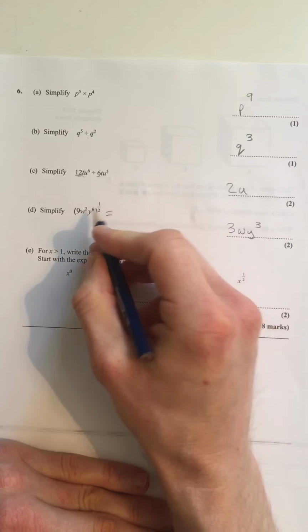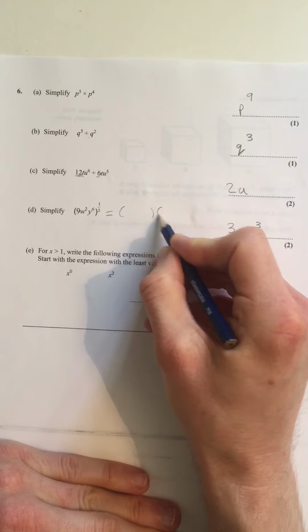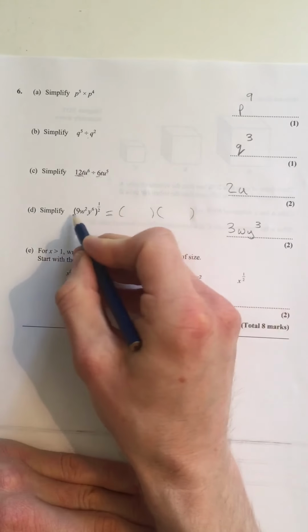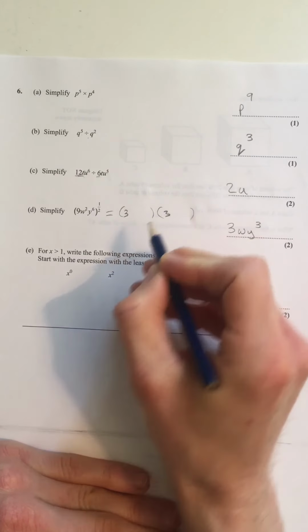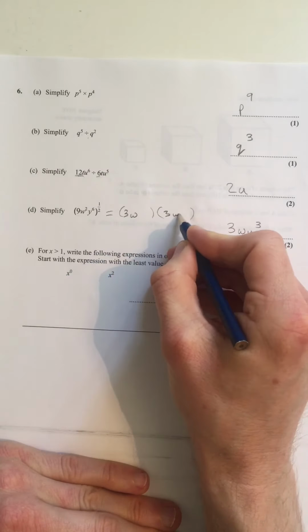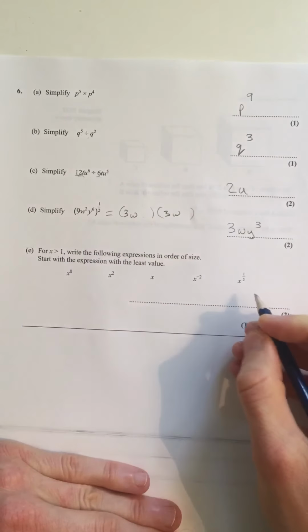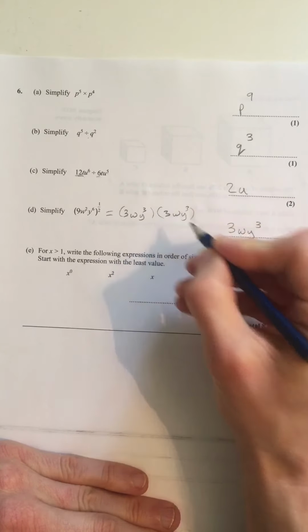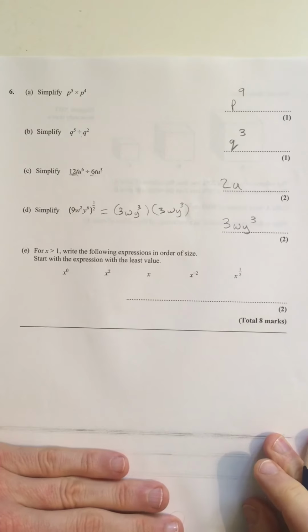Another way of thinking of this is you could think, okay, well, it's going to be something times something, and these have got to be the same. So something times something is 9, it's 3. Something times something is w squared, it's going to be w. Something times something is y to the power 6, so it's going to be y to the power 3. That's another way you could get that answer.